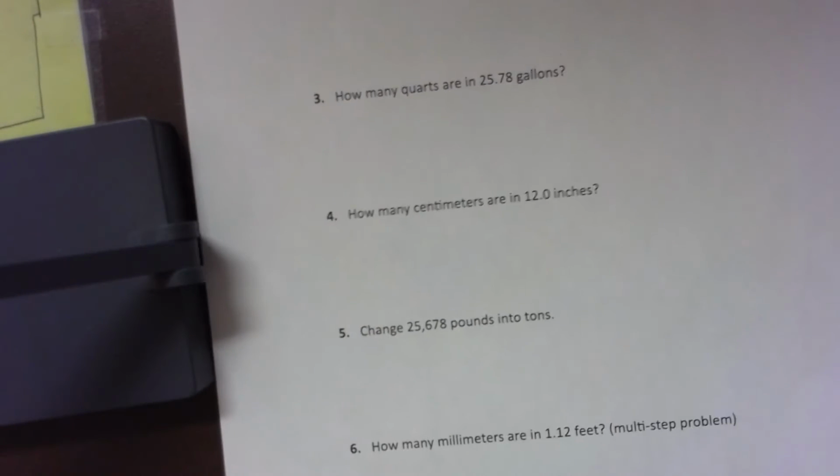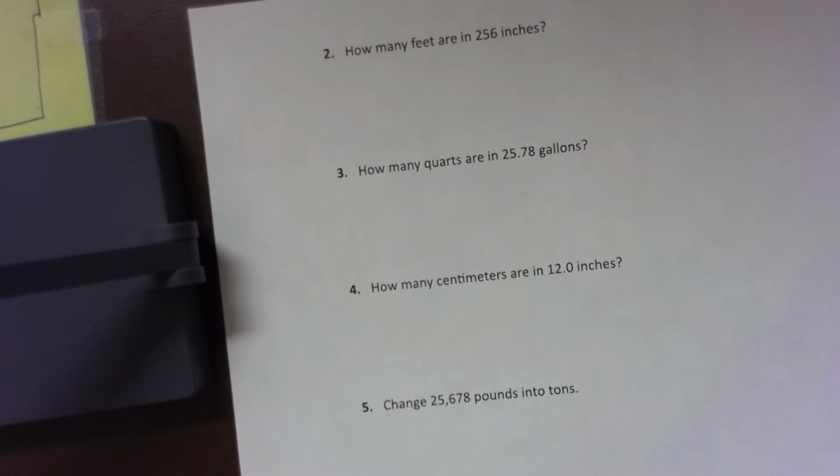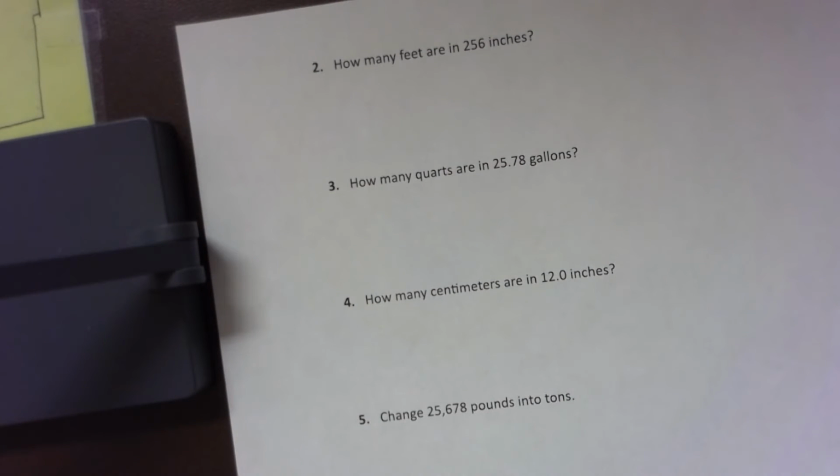But that being said, we are going to work on this because of the fact that we have to deal with both systems. So we will go through 2 through 6 together on page 7, and we're going to go over how the American system works, because we're in America, so we have to deal with both systems.